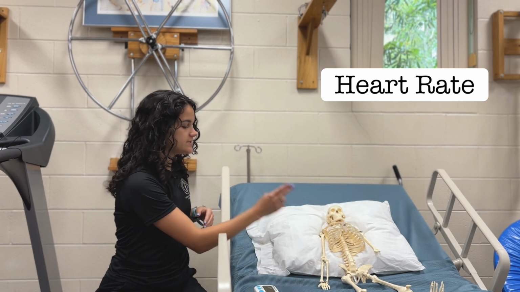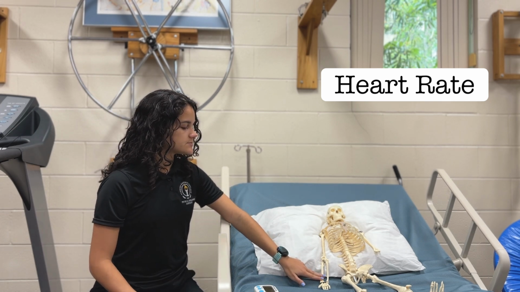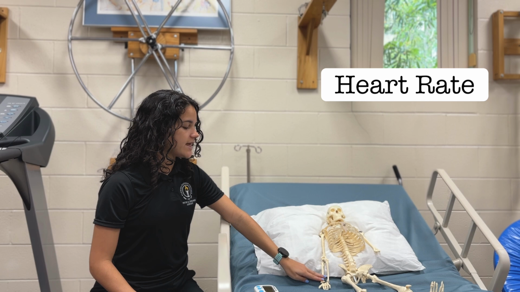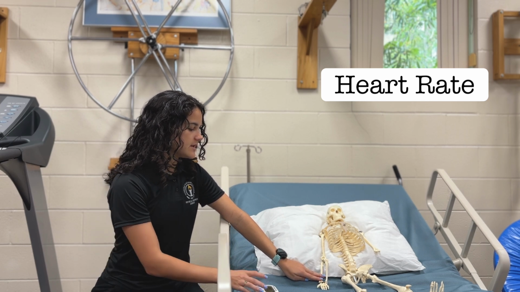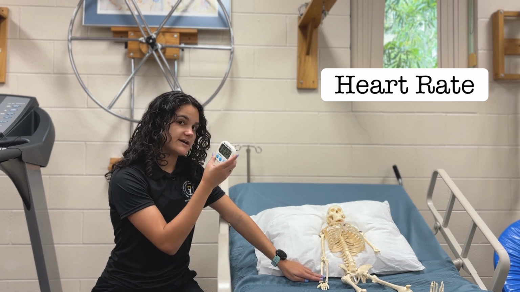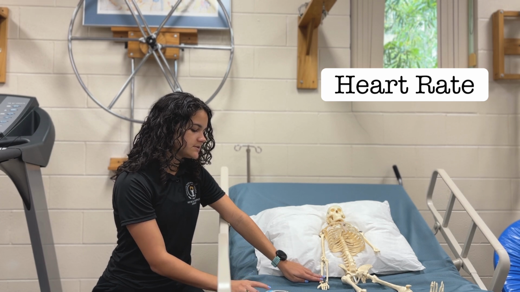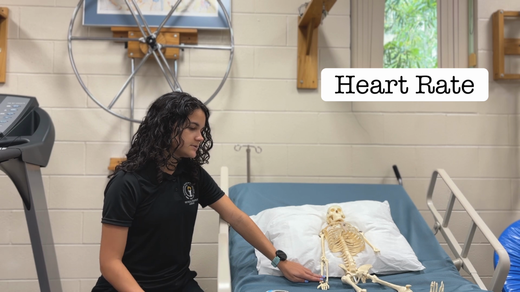Now, what I'll do is I'll place the pads of 2 fingers over the lateral aspect of the radius, and whenever I feel the pulse, I have my timer or watch, and I will turn it on to 1 minute. Let it go.